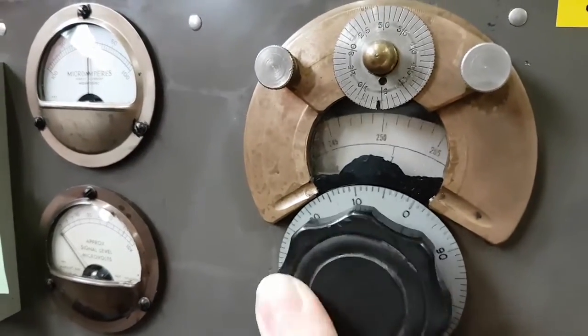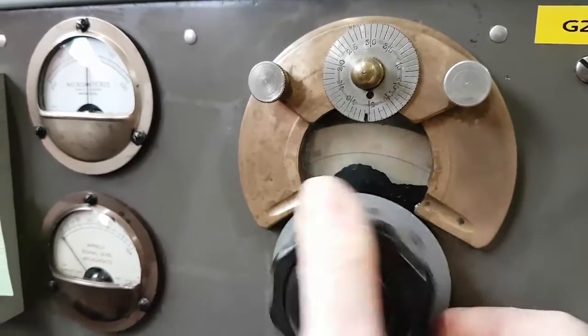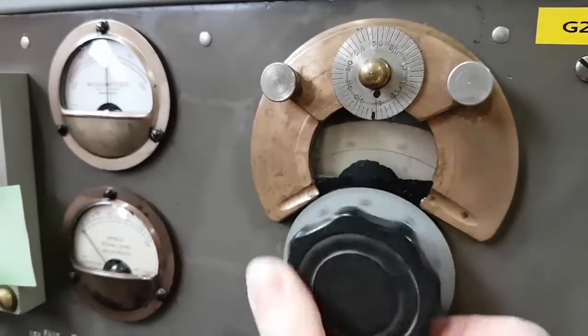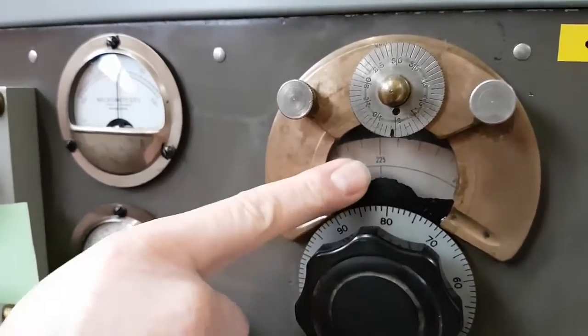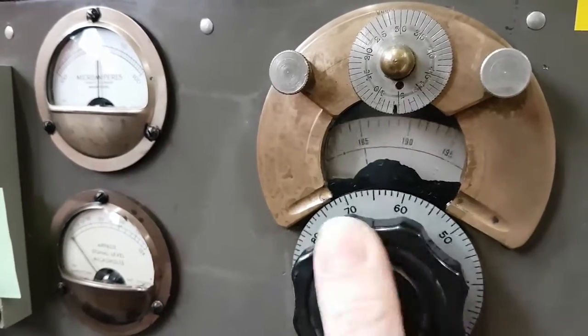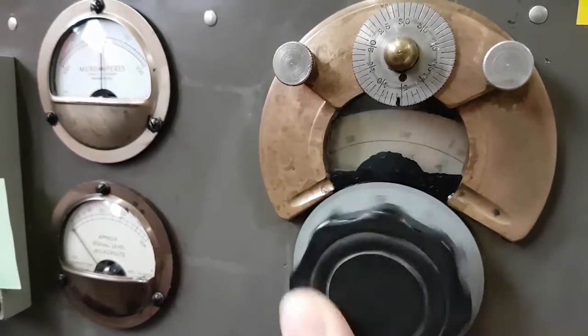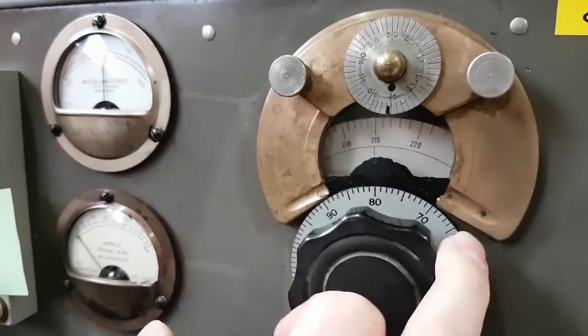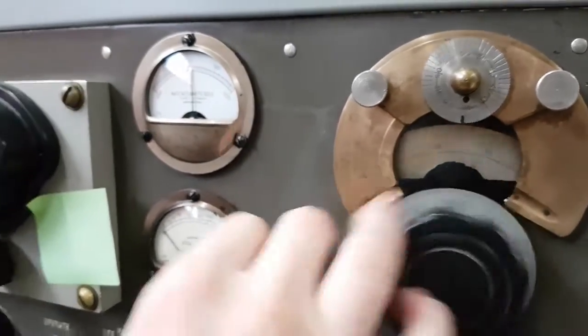Don't know. I think it's megacycles. I particularly like the steampunk look of this. Goes from 225 megacycles. Oh, it's running in circle. Okay, something in that range, a few hundred megacycles.